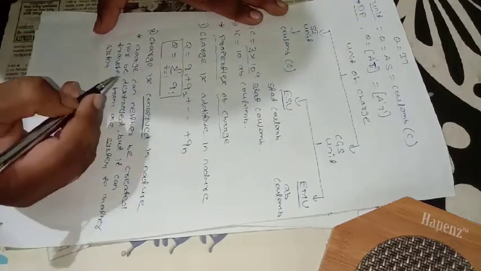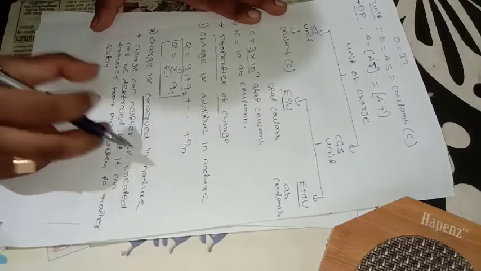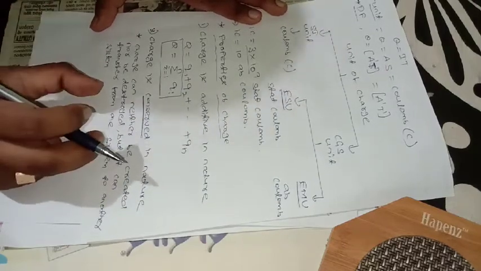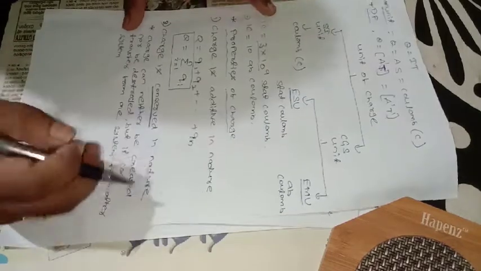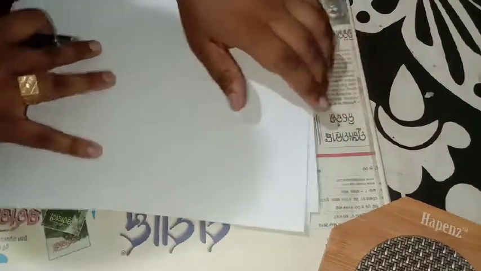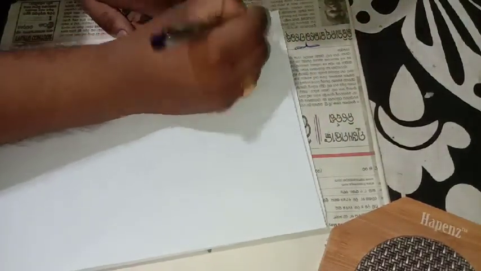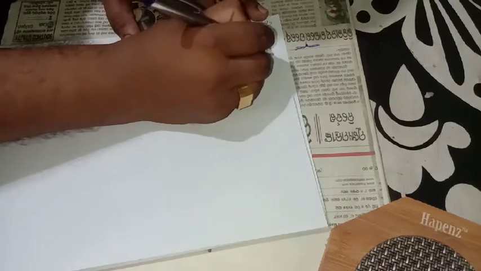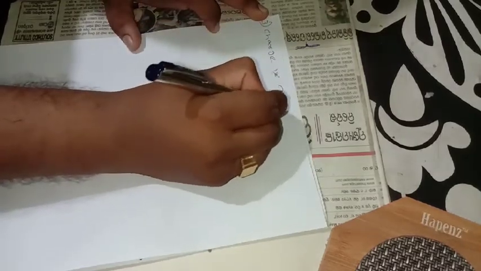So I can say for an isolated system, meaning a single system, isolated body or isolated system, the charge will remain constant or conserved. Next property, that is a very important property, that is charge is quantized in nature.